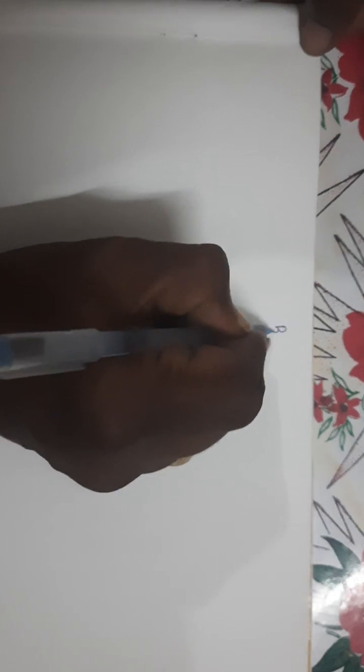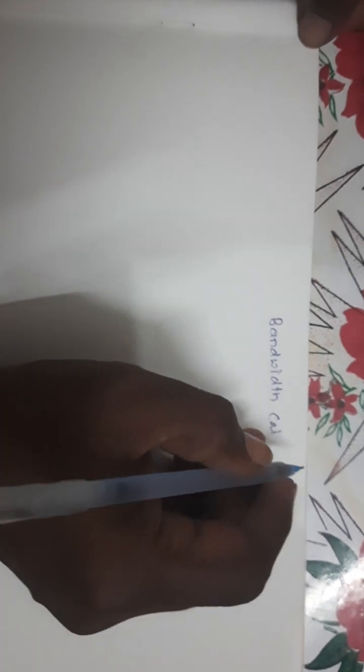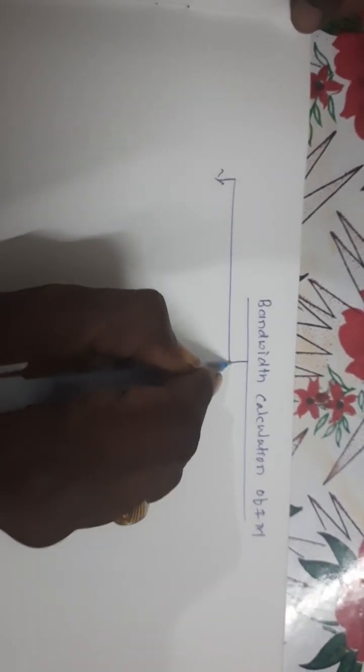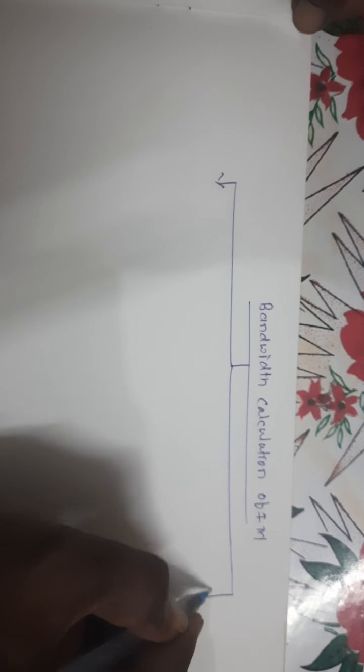Okay, so now let us have a look at the bandwidth calculation of FM. There are two ways to calculate the bandwidth of FM.